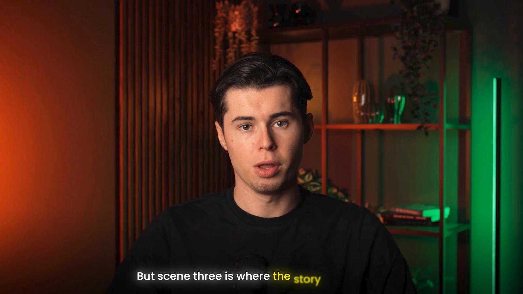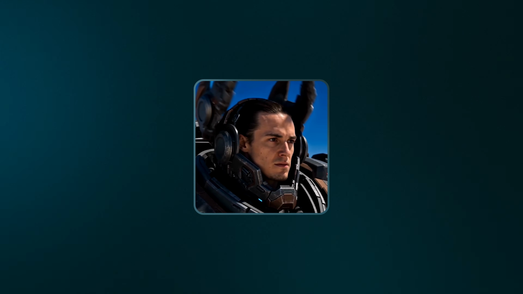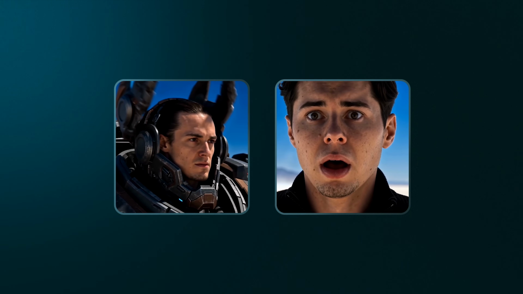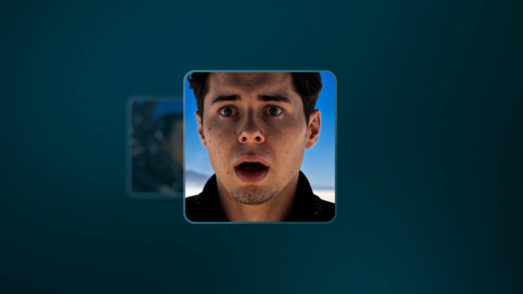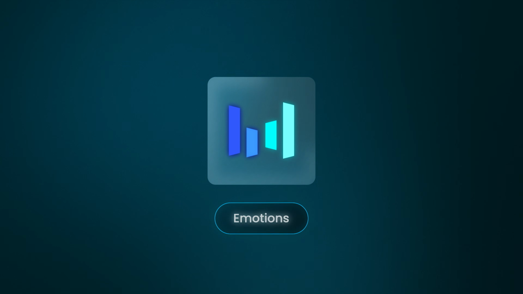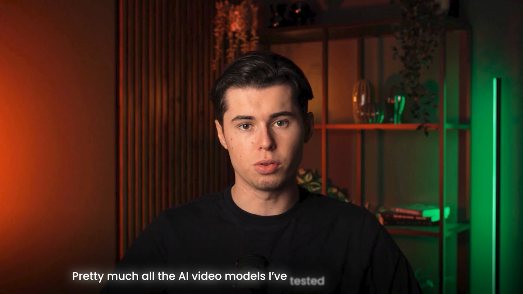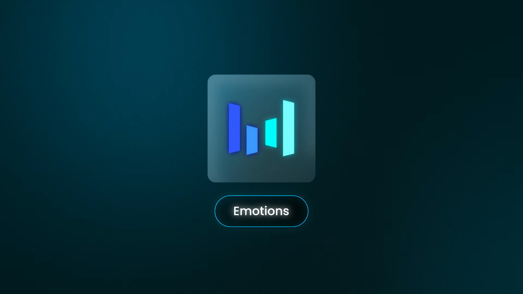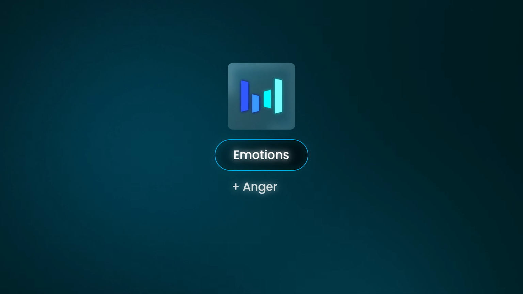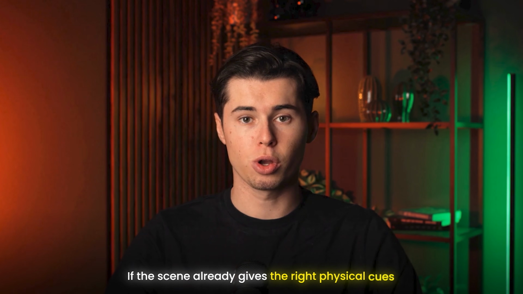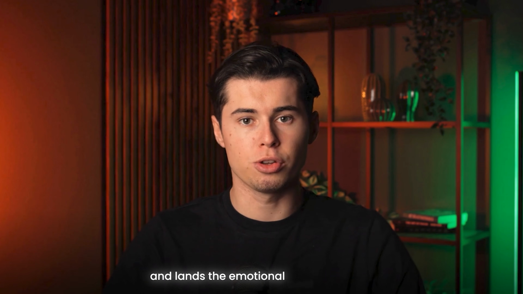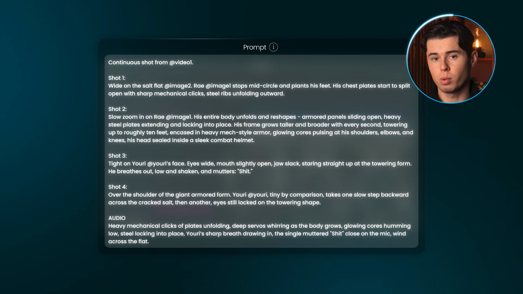But scene 3 is where the story really turns. This is the moment Ray transforms into a giant armored robot, and Yuri gets completely scared. But what's special about this scene isn't the transformation by itself. It's the emotion on Yuri's face when he sees it happen, which brings us to one of the most underrated capabilities of Seedance 2, and that's emotions. You see, pretty much all the AI video models I've tested so far were bad at this, but Seedance is actually really good at reading emotions like anger, fear, and surprise. And what I like about it is that you don't always need to write the emotion directly inside the prompt. If the scene already gives the right physical cues, the model understands what's happening and lands the emotional beat on its own. You can see this clearly in my actual prompt for scene 3.